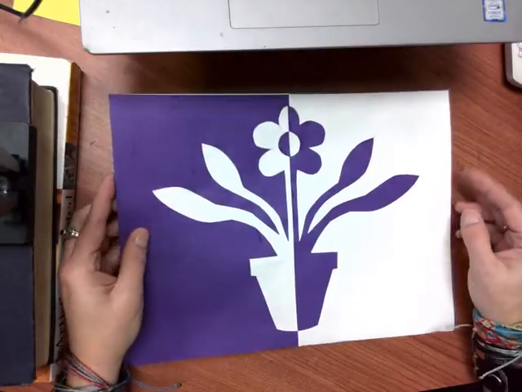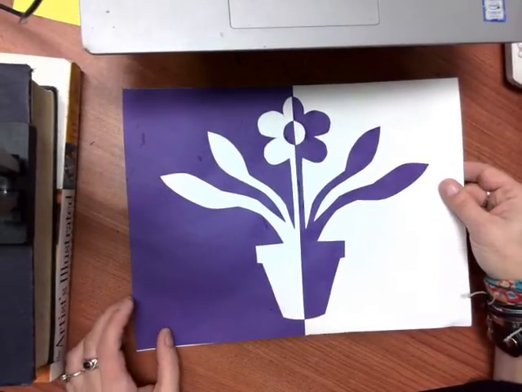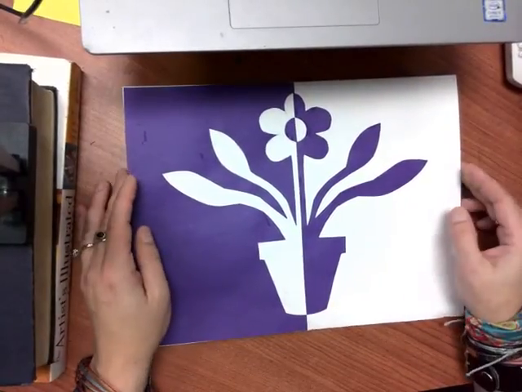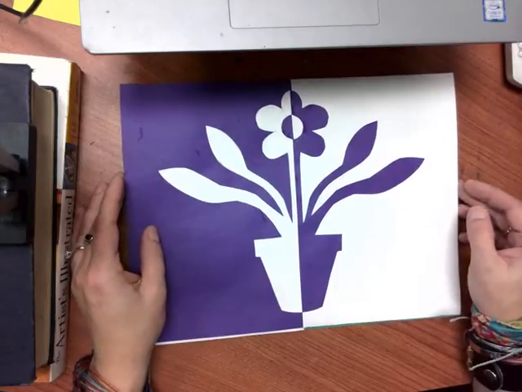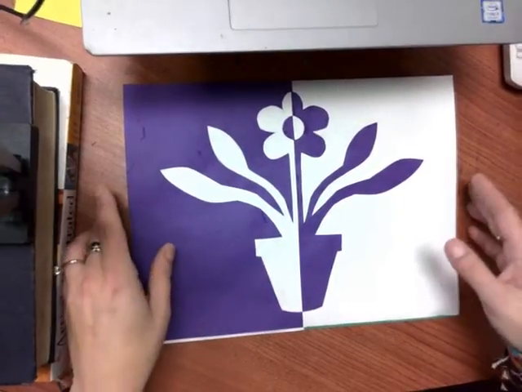You're going to choose a simple image to do for your project today. You can also just choose to use various shapes and interesting designs. It doesn't actually have to be an actual recognizable object.